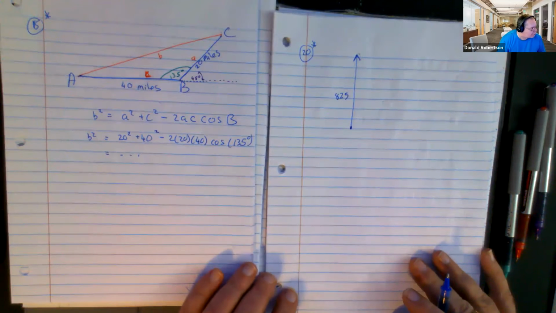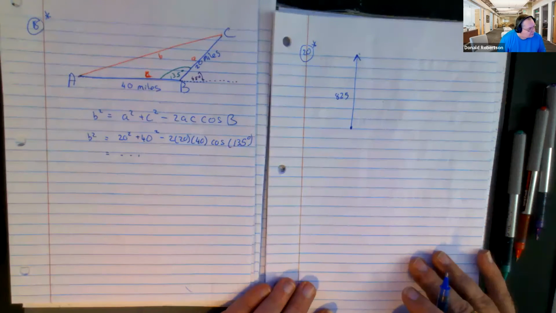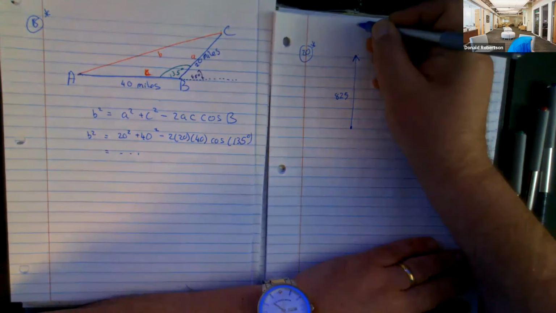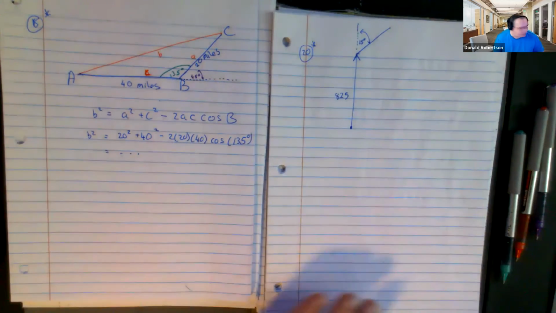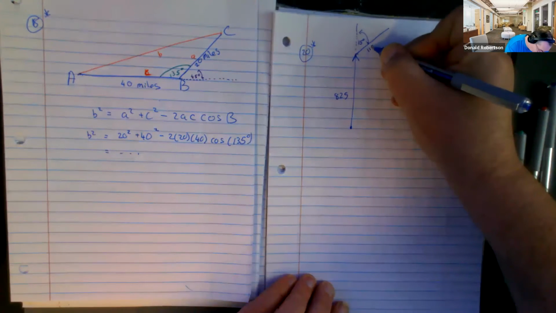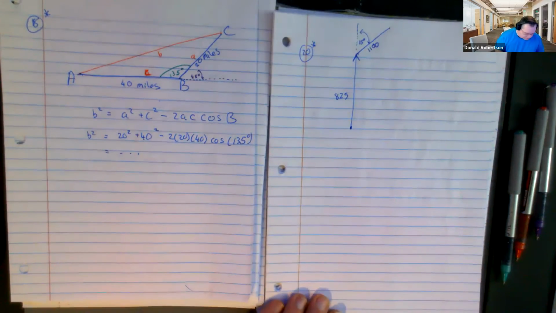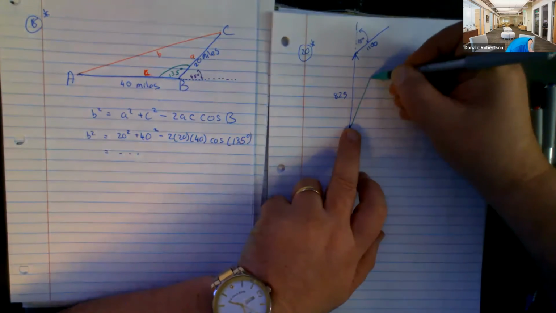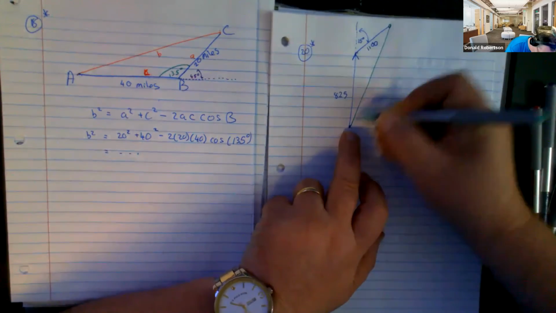She then makes a course correction, heading 15 degrees to the right of her original course. I wish I hadn't made this picture so big, but never mind. That's the original course, but she went this way and she went 15 degrees to the right. Does that make sense? And she did it for 2 hours. I know it's not to scale, but 2 hours at 550 miles an hour is that one. And we are being asked yet again, how far from the starting point is she?